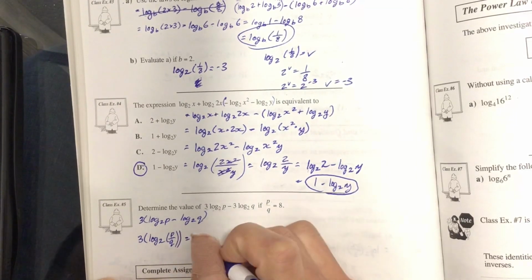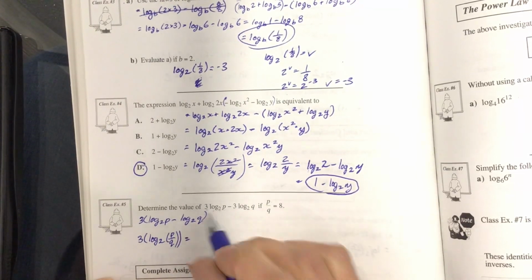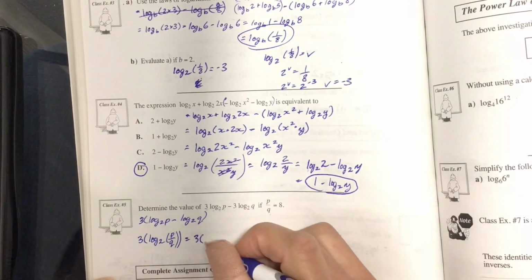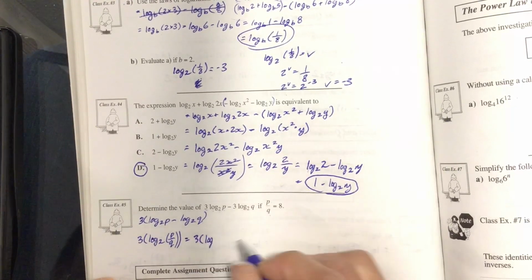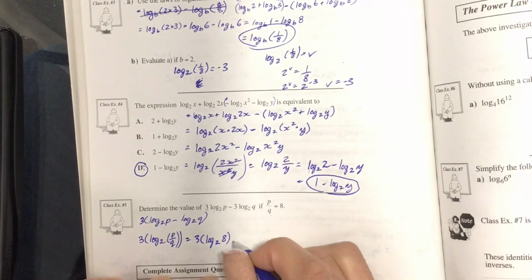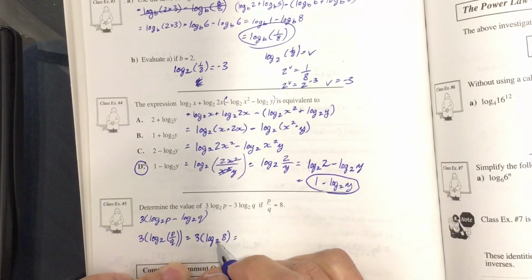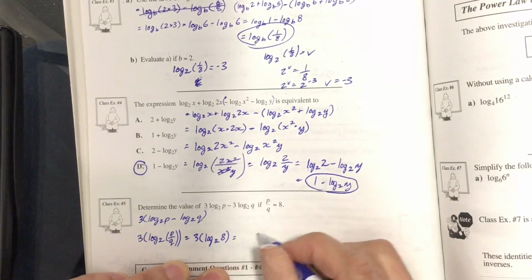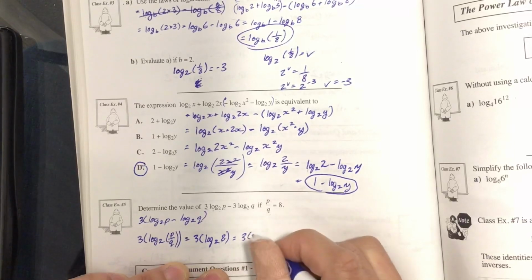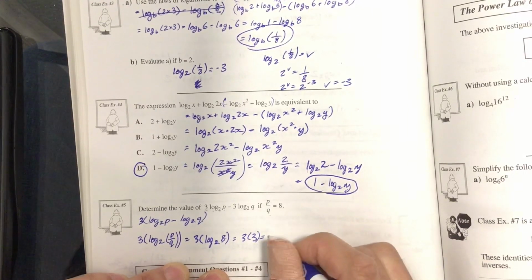And p divided by q, remember, is equal to 8. So this is 3 times log 2 of 8. Now remember, 2 to the power of what equals 8? Well, 2 to the power of 3 equals 8. So log 2 of 8 is equal to 3. That would be 3 times 3, which is equal to 9.